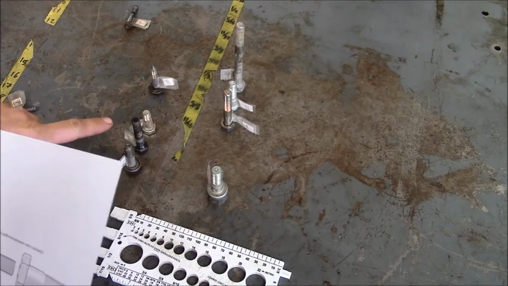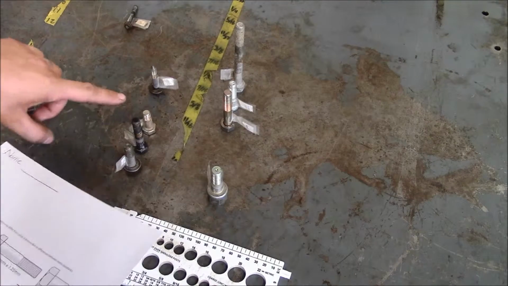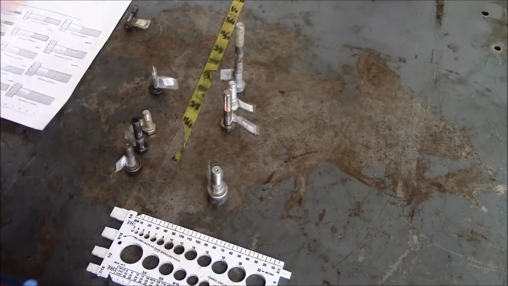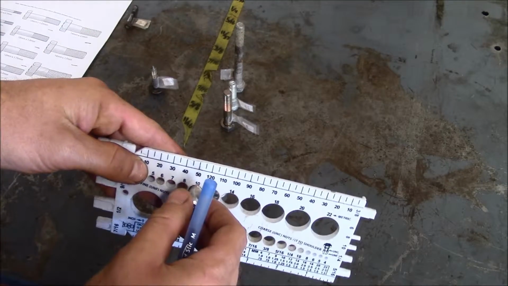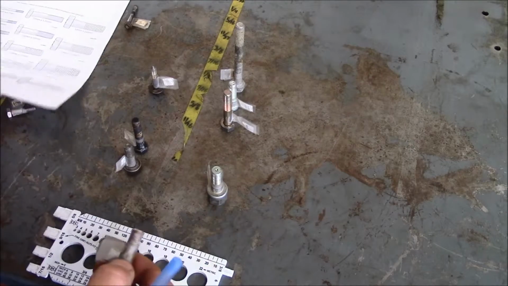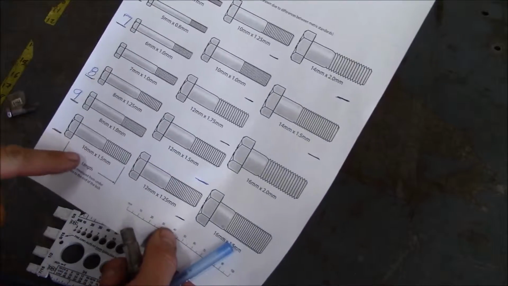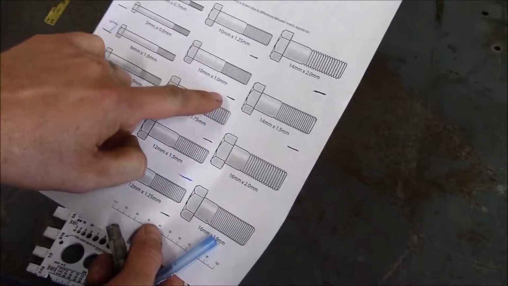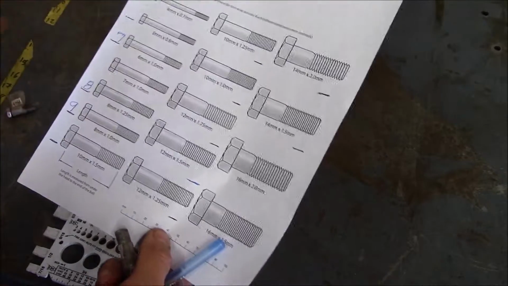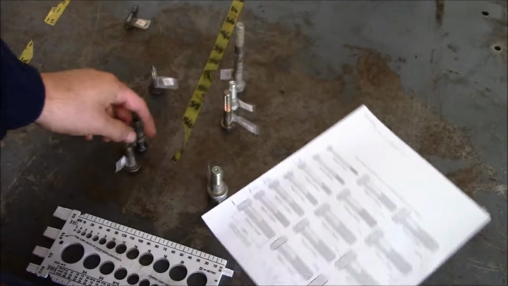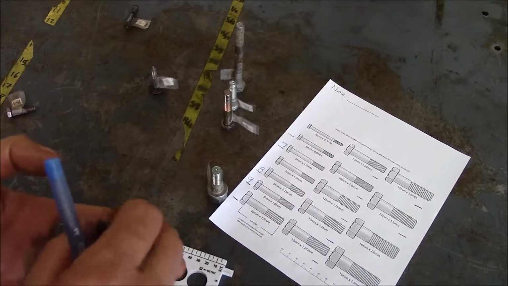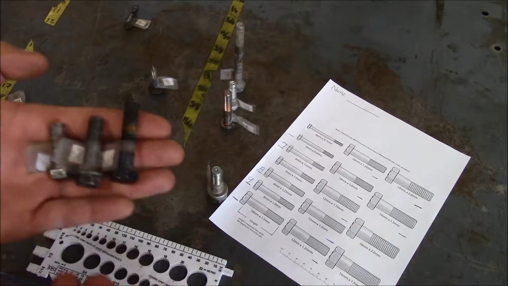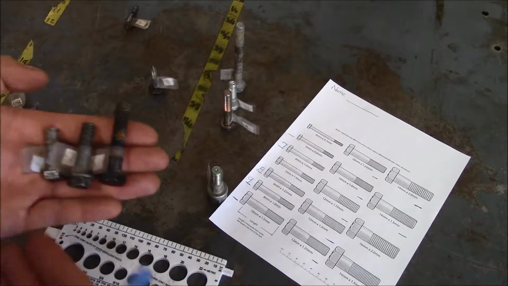I come to my next group of fasteners here, and these look like they're 10mm to me, but I'm going to check with my diameter gauge. And I have a 10x1.5, a 10x1.25, and a 10x1.0. So when I take these three bolts, I'm going to arrange them now. In the beginning of the exercise, we arranged all the fasteners smallest to largest.